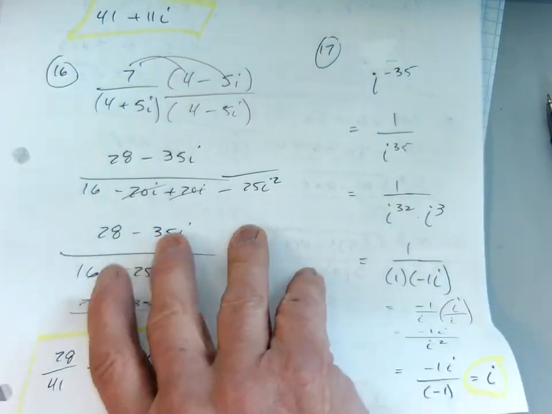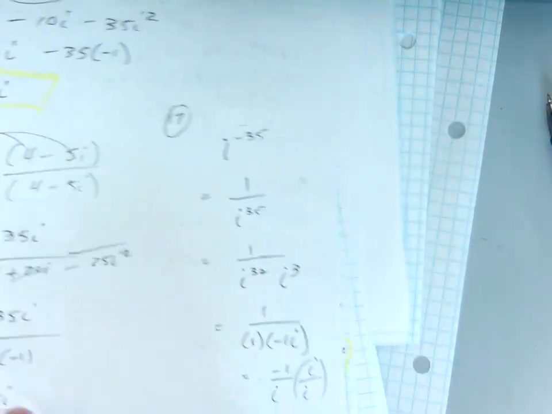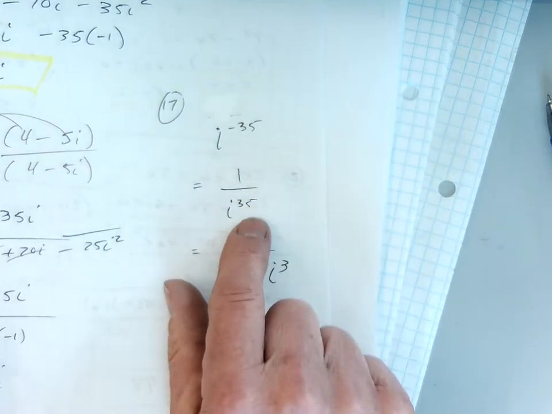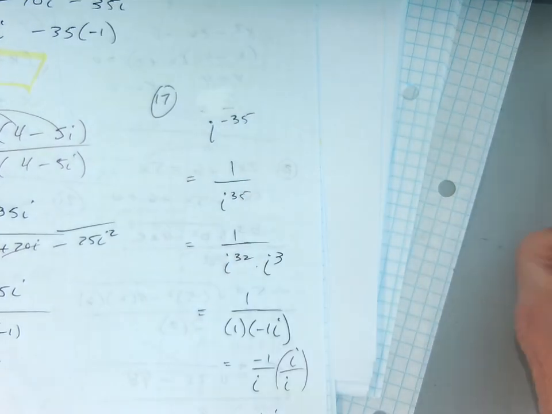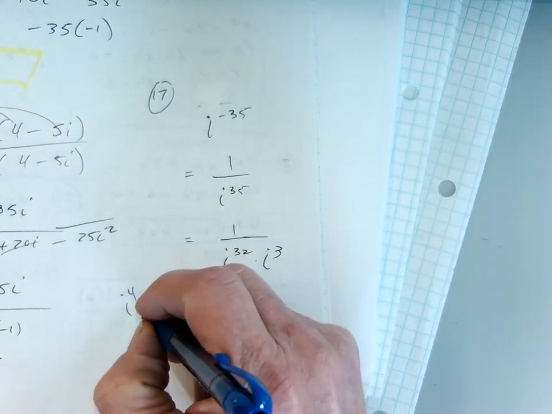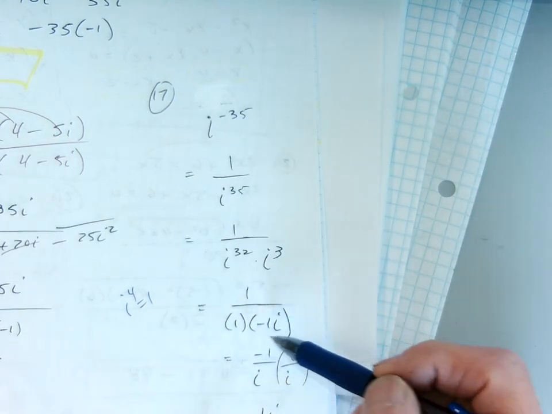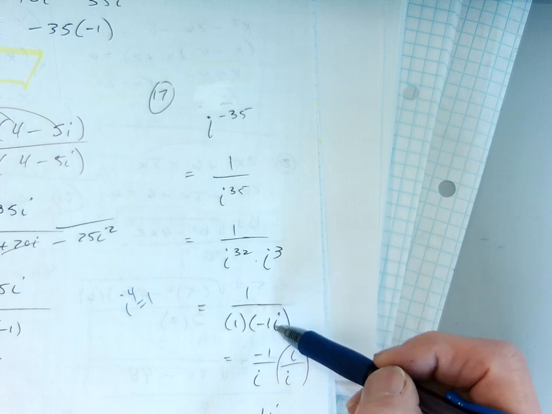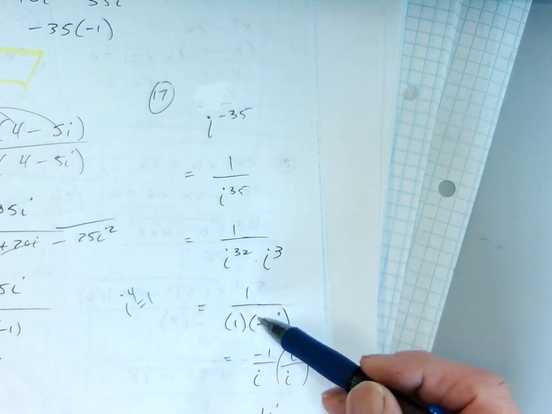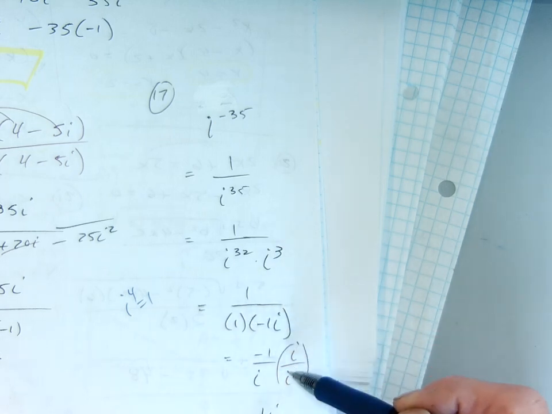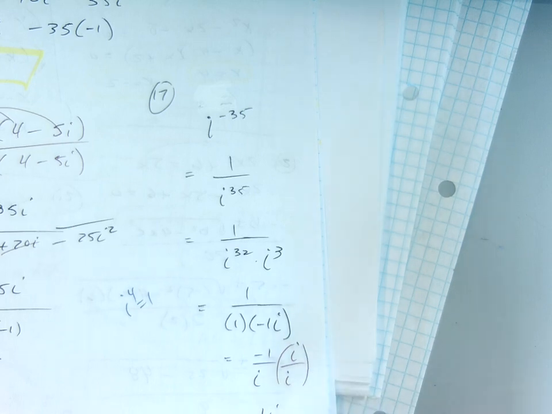17, it's weird because it's really a negative exponent, so it's 1 over i to the 35. I need i to the 4th, remember, i to the 4th is 1. So at i to the 32, that's a whole bunch of 1s. i to the 3rd is negative i. Okay, so then I'm not supposed to have i in the denominator, so I multiply by i over i. I get negative i over i squared. i squared is negative 1, so I just get i.